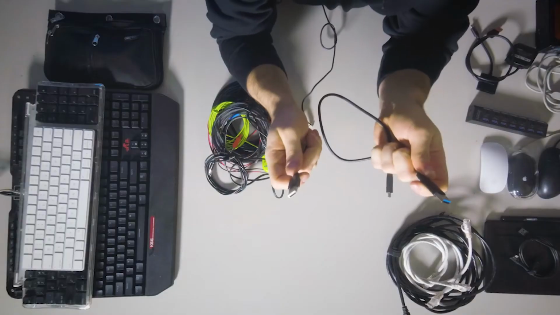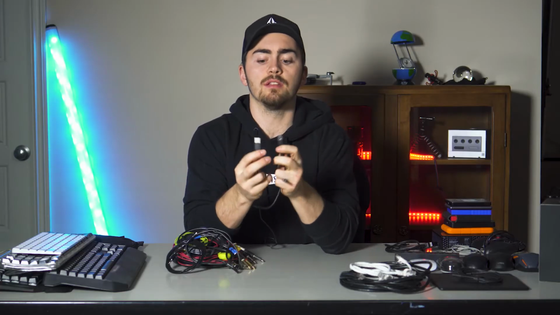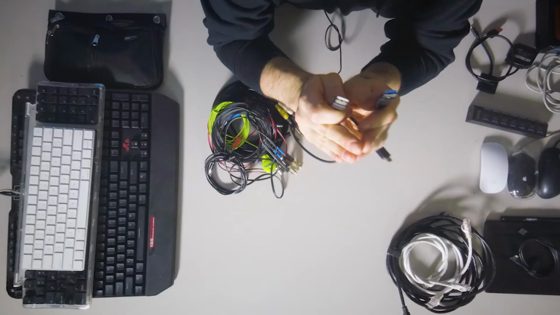When it comes to the USB-A connection, there's two different speeds. You can find this out by the color of the inside plastic of the connection. White will usually mean that it's slower in the USB 2 classification. Blue means it's faster in the USB 3 classification.